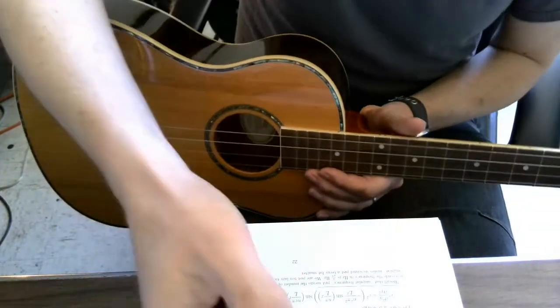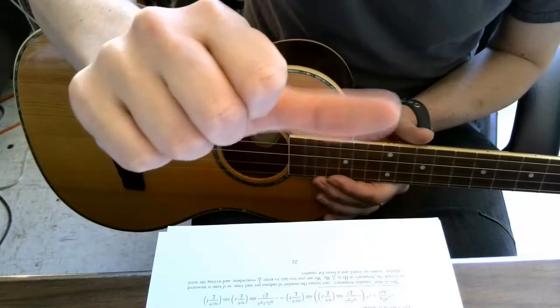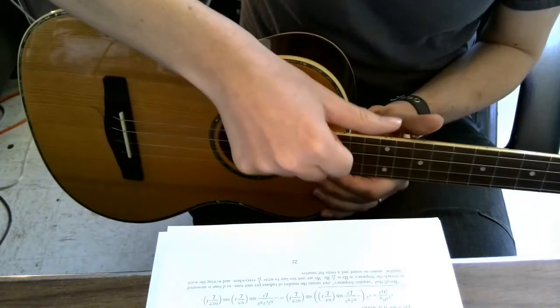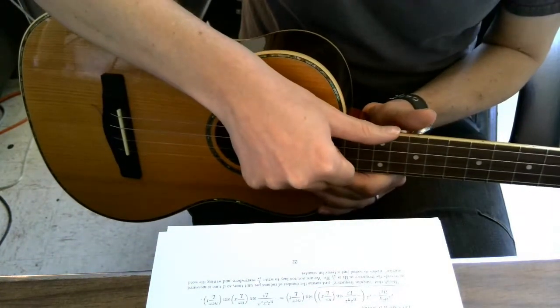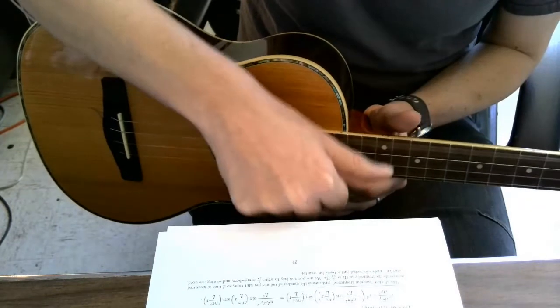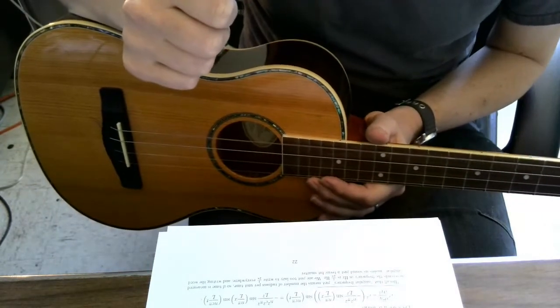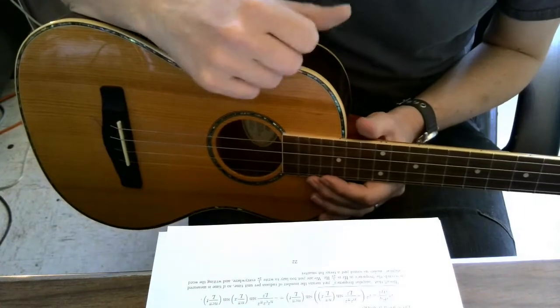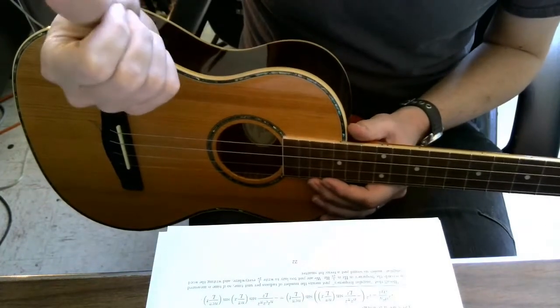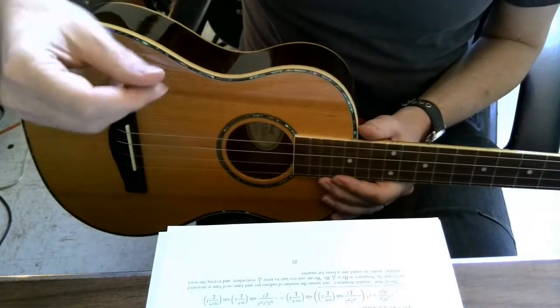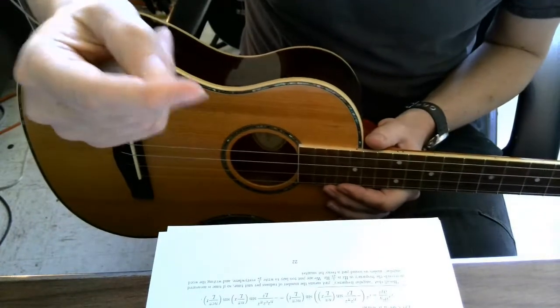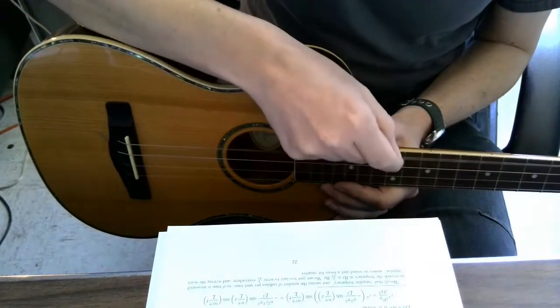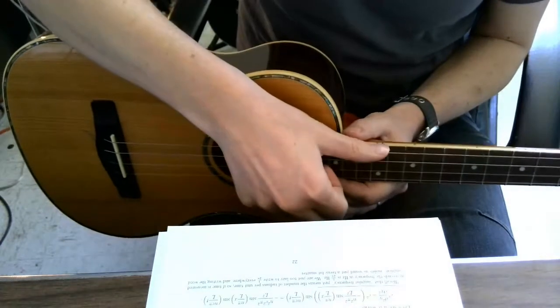So if I take my thumb, where's my thumb? I'm going to do it just in the middle, and I get sort of a nice mellow sound. There's not too many high frequencies over here, but if I do it with a sharper bit, there's definitely a different sound.